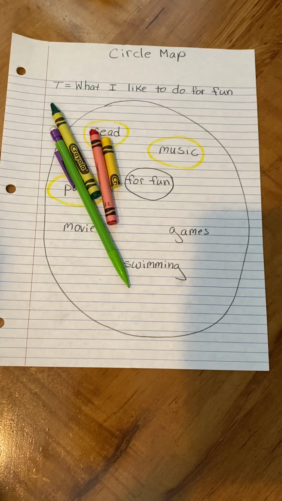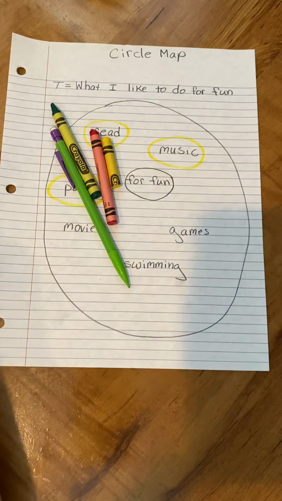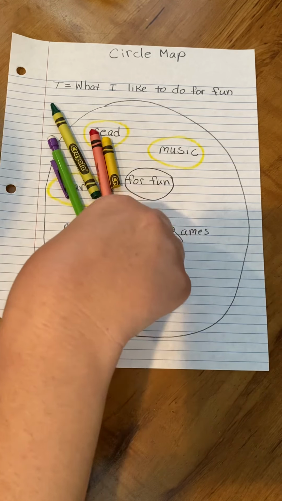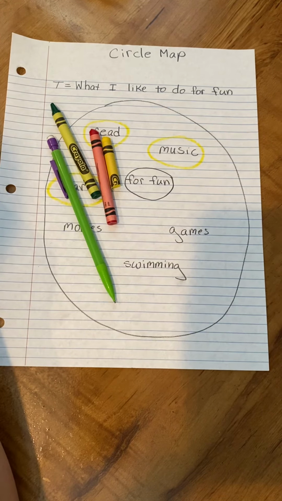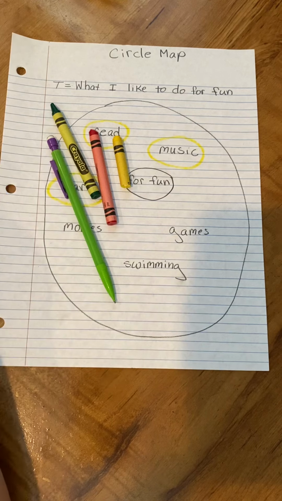Hi friends, today we are going to continue to work on our informational writing. The writing topic we began was what I like to do for fun. What you will need for today's lesson, you're going to need your circle map that we completed together. You're going to need a pencil, and you're going to need 3 crayons. You will need yellow, red, and green.